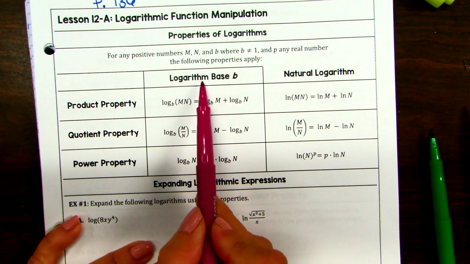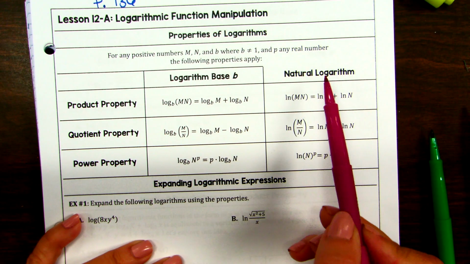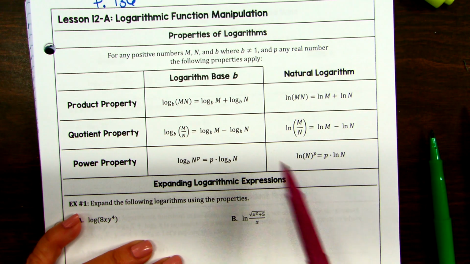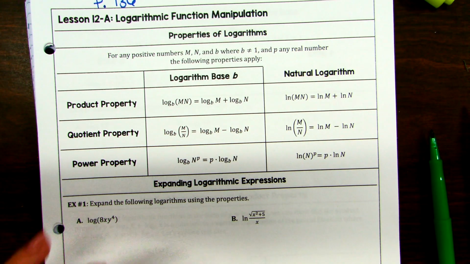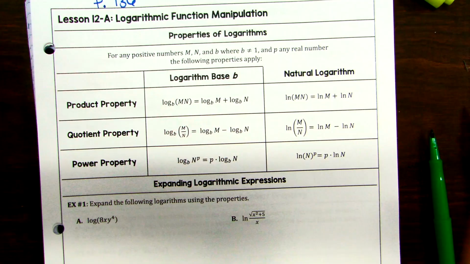You might notice that there's 2 columns here, log base b, natural log. They're the same exact thing. I'm not even going to talk about this. Remember, natural logs are logs, same exact stuff. The properties that apply to log base b apply to natural log base e, okay?